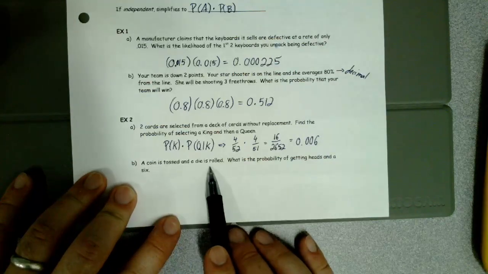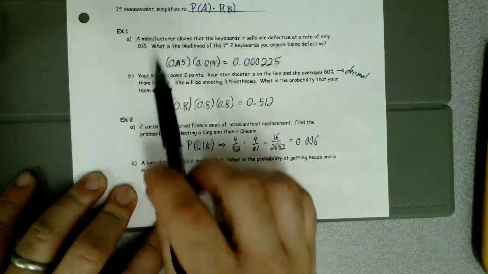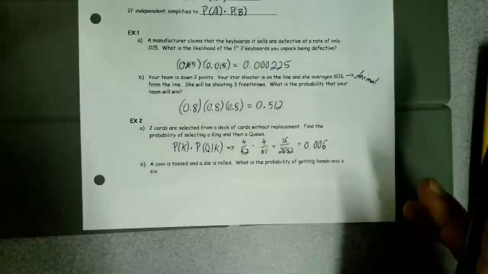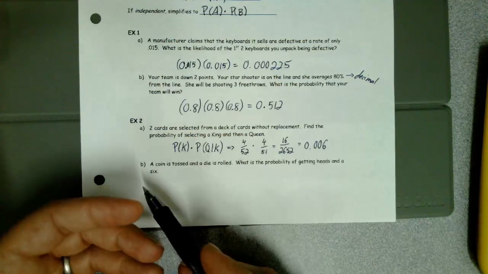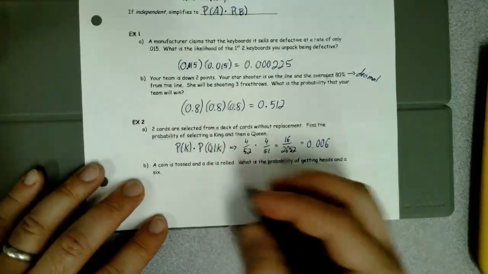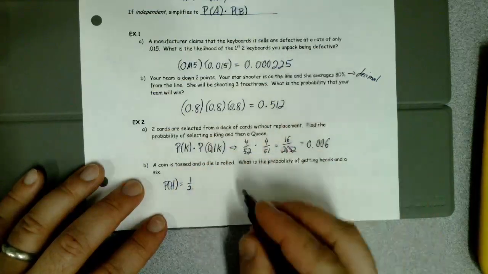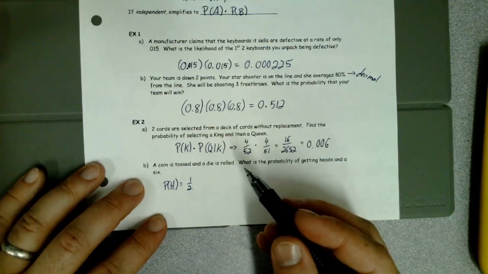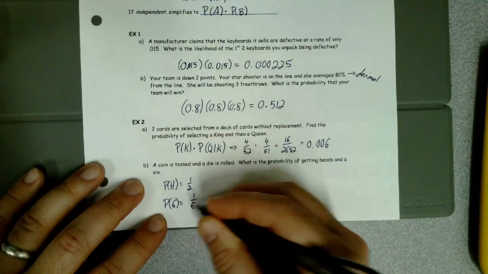So a coin is tossed and a die is rolled. What's the probability of getting heads and a 6? So as I mentioned when we went through the notes up here, the key example of being independent is when two things don't affect each other at all, like a coin and a die, or a die and a card, or something like that. So these are independent. So the probability of getting a heads is 1/2. The probability of getting a 6 on a 6-sided die, it doesn't tell you how many sides. Remember, you do assume that there are 6.